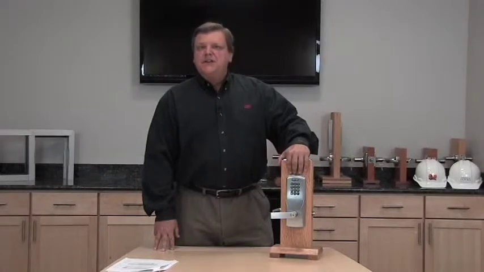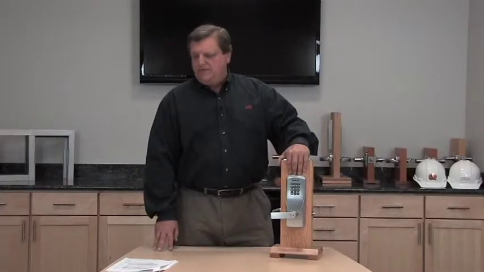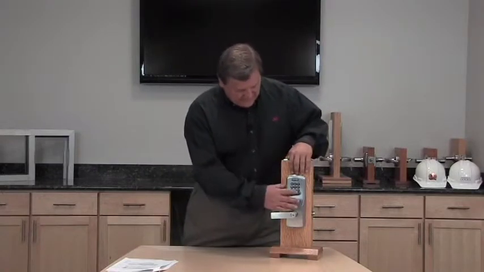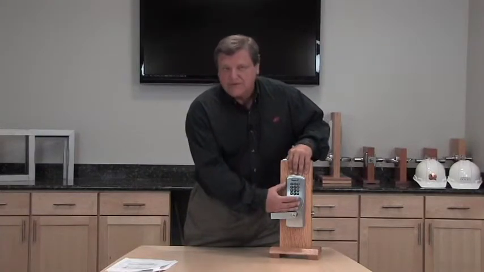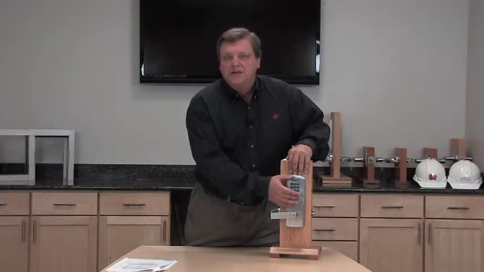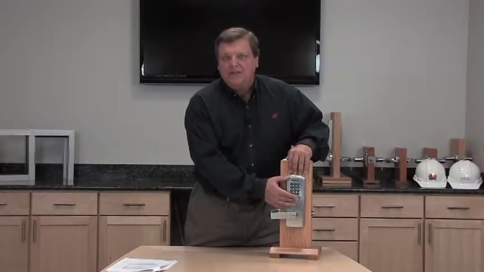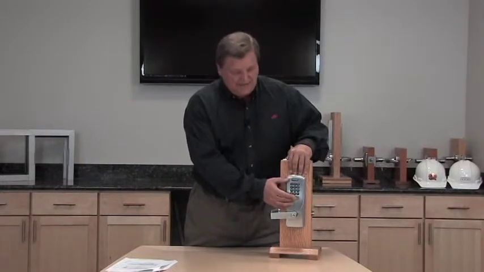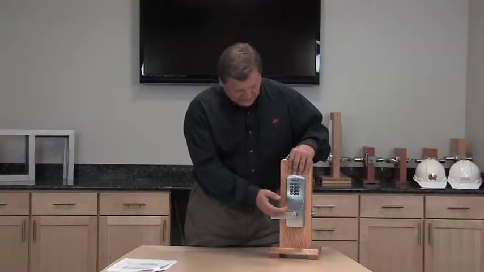I will change the default programming code from that 97531 to 55255, a number that I picked. And I'll demonstrate that. So the steps are: put in the current master programming code, put in the command to change the programming code, enter the new code twice, and then put the unit into a normal mode.